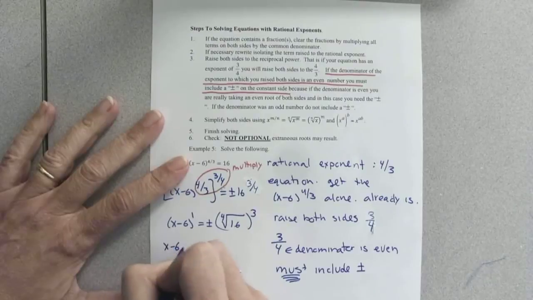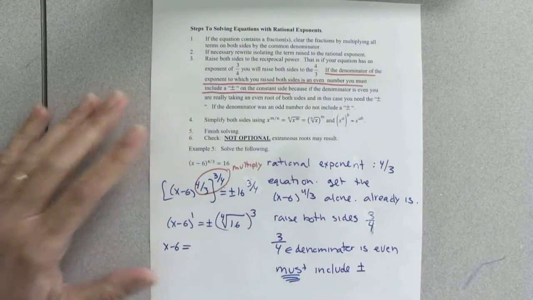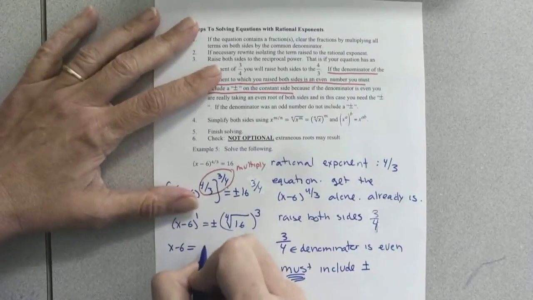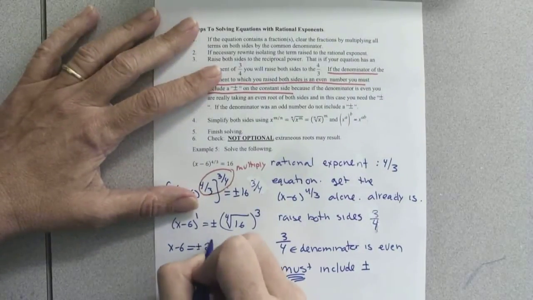And so then I have x minus 6 equals. Now, you should know some of these basic roots. But when you're asking yourself what is the 4th root of 16, you're asking what number raised to the 4th power gives me 16. That is 2.